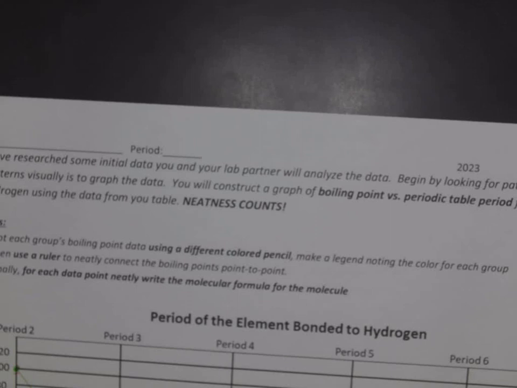So my expectation is that by the end of the class period today, you've finished with this graph. We're not going to be spending any time on it next time, but we are going to be using it quite a bit, so it's important that you get it done.